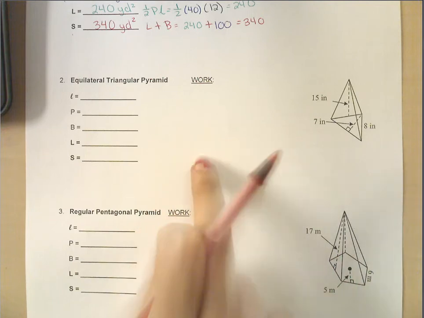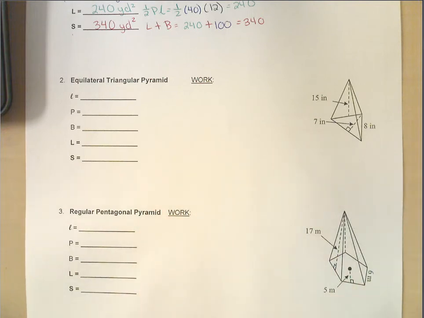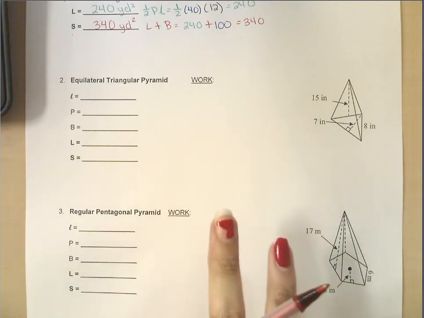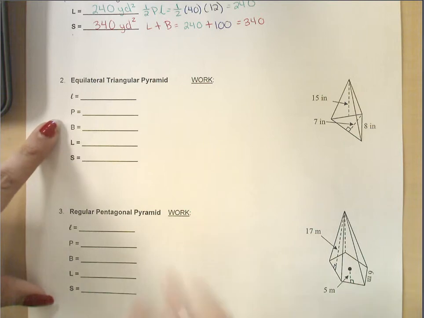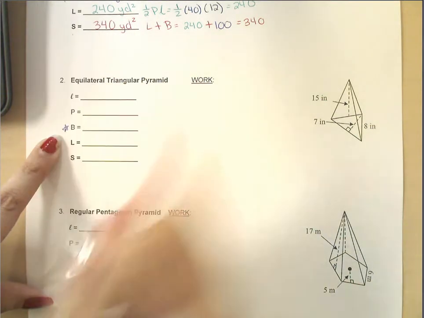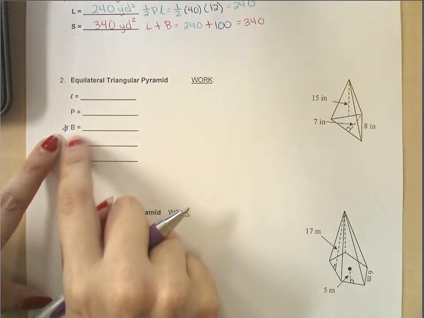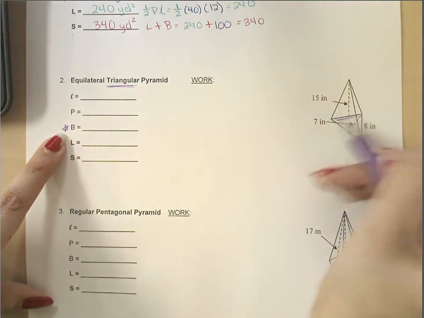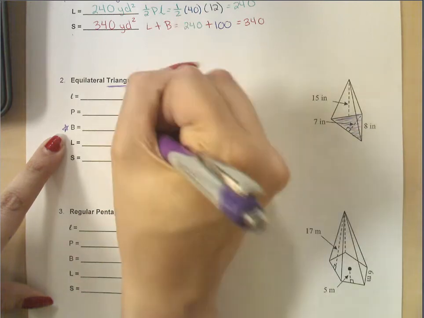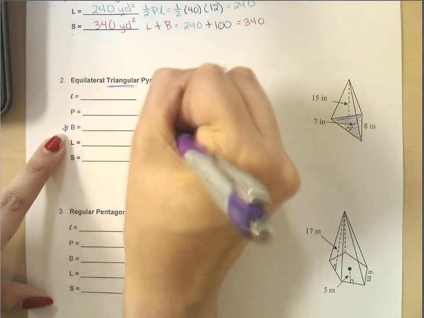Okay, so what I want you to do now is pause this video so that you can solve problems 2 and 3 on your assignment. And once you solve those 2, you put play on this video again, and I'll explain to you how to do the back problems. Okay, so just remember that for 2 and 3, before you get started, remember, B, area of the base, changes depending on what your base is. So my base here is a triangle, so base times height divided by 2.